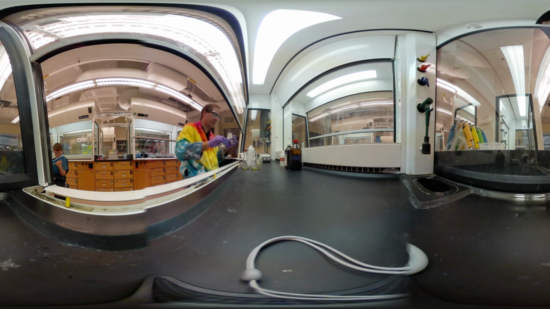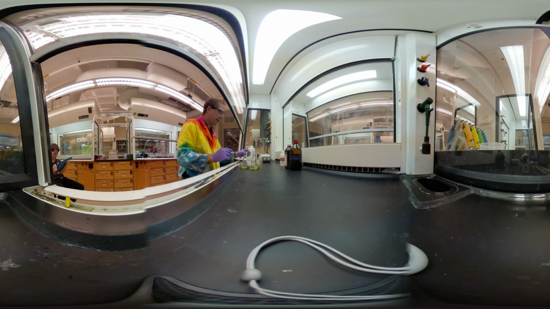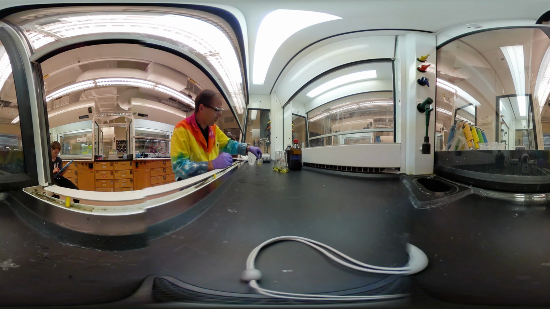I'm a waste speaker for that reason. There we go. Okay, we have lots of yellow compounds here today. All right, let's get another 32 milliliters. Okay, 32 mils. All right, so we've got stock solution B.